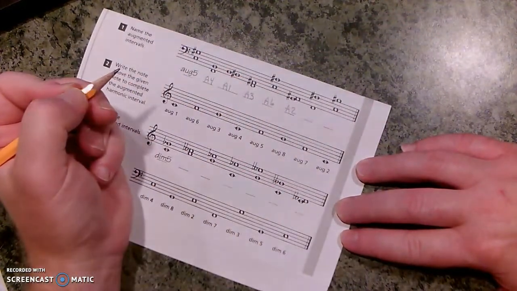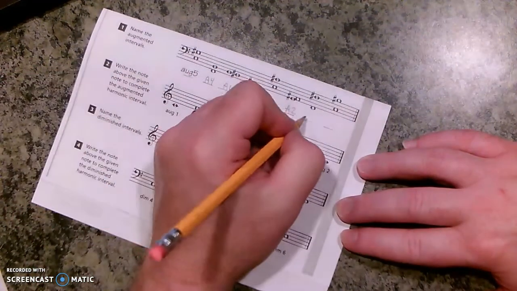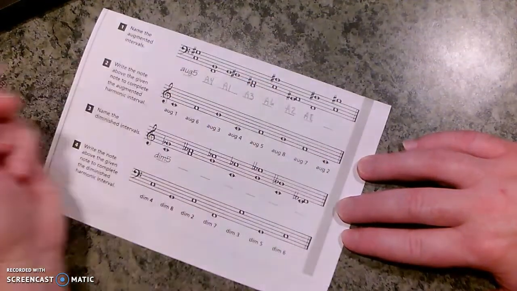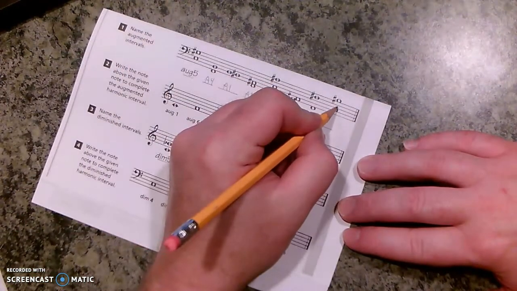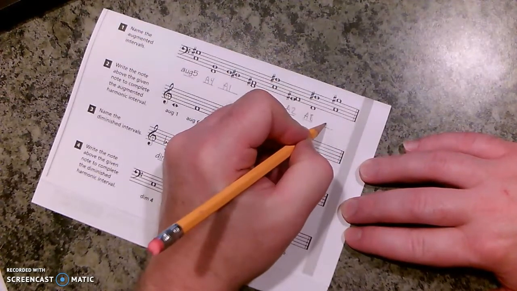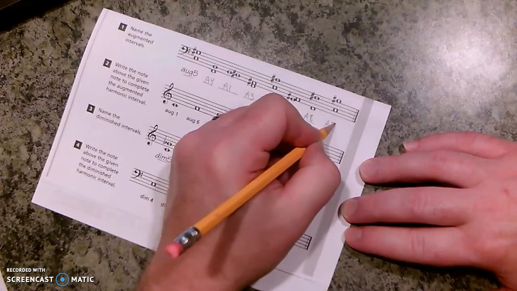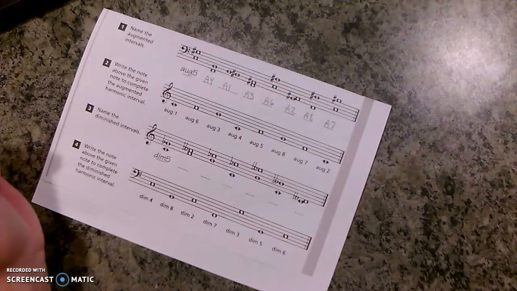augmented second, augmented octave, and an augmented seventh. Have to think about that one for a minute.